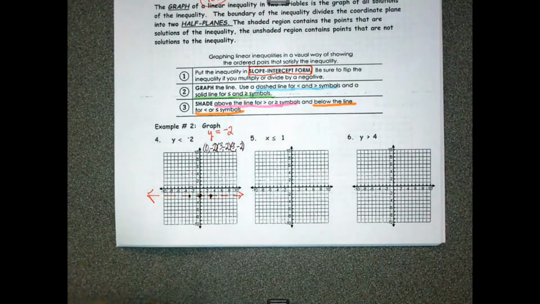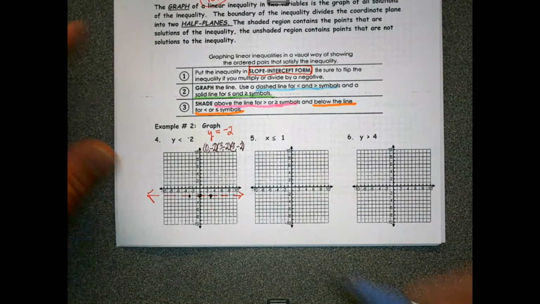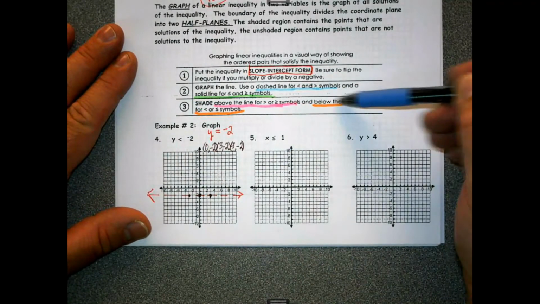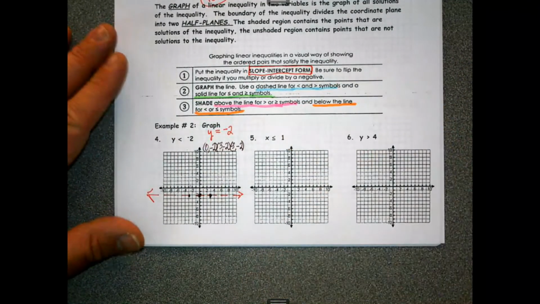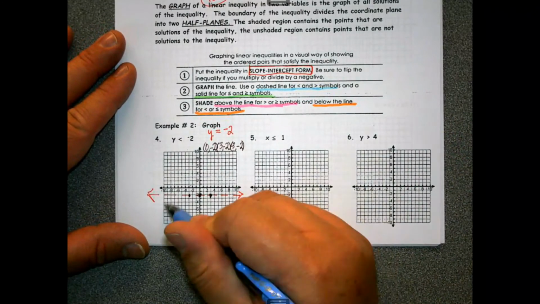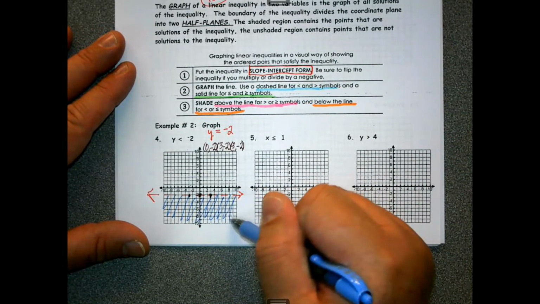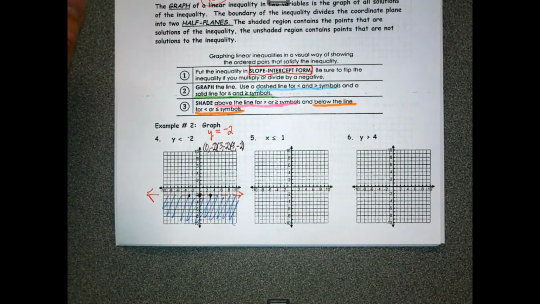Do I shade above or below? Below, because it's a less than, and it says below when I have a less than symbol. I'm going to shade below. Easy peasy, right?